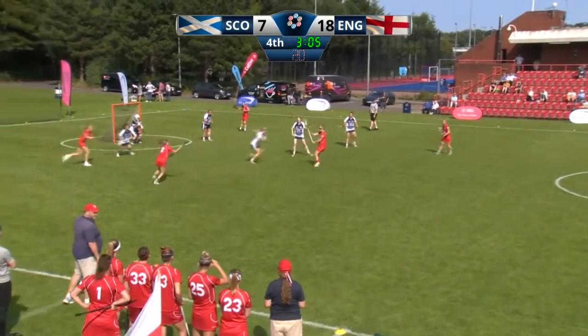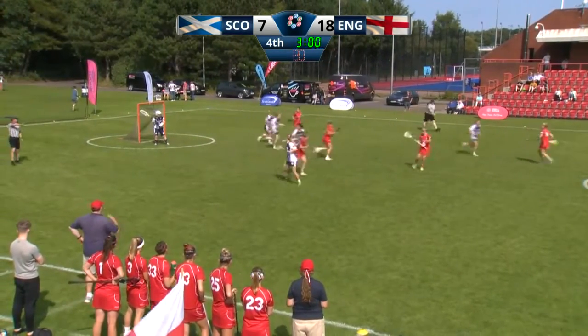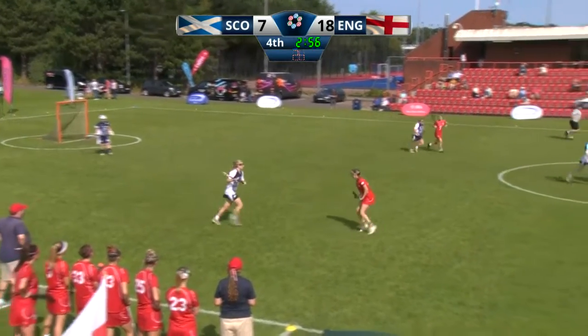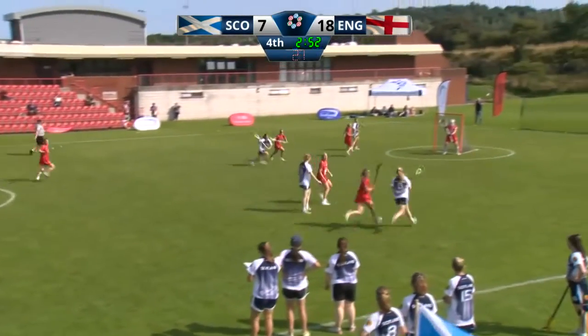It's 18 goals to England, 7 goals to Scotland at the minute. 3 minutes left in the fourth quarter. 3 minutes left in the game, in fact. Out to Charlie Bergquist. That was an England turnover, just a kind of sloppy looking pass there.